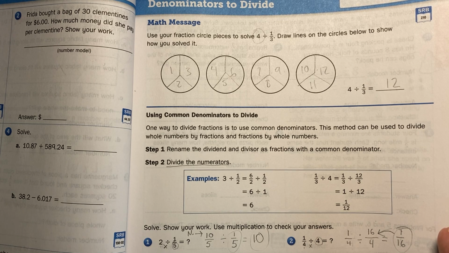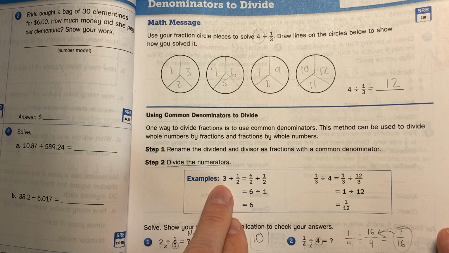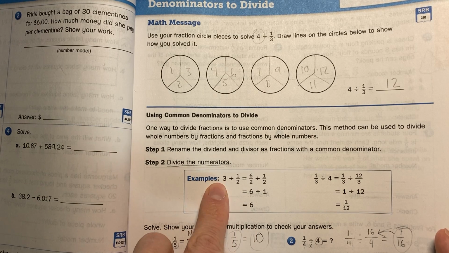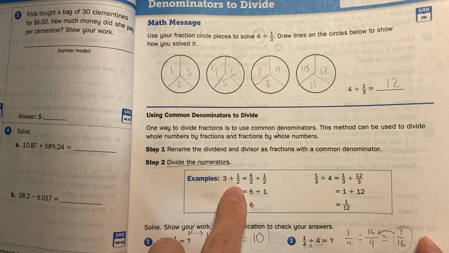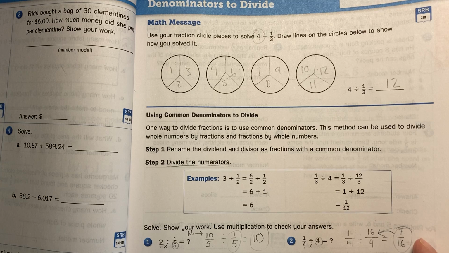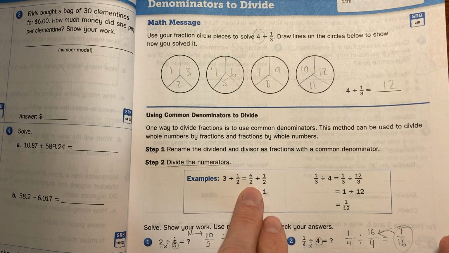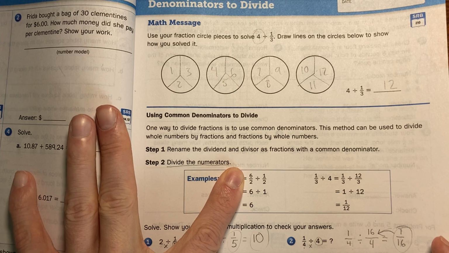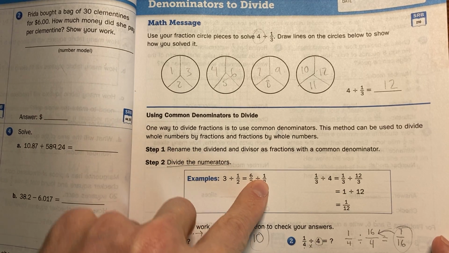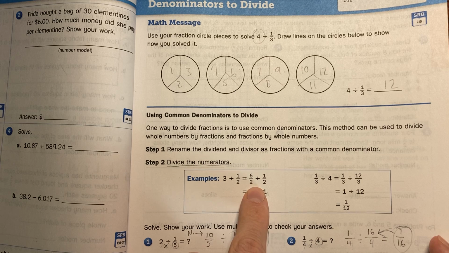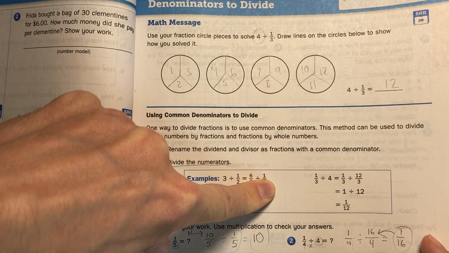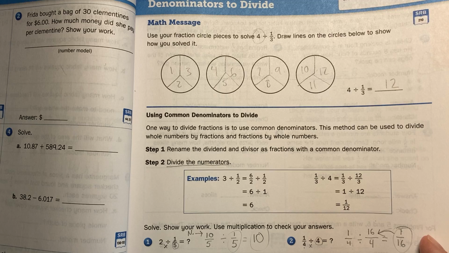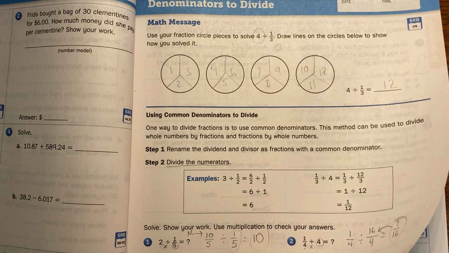In this case, with our whole number, you'll notice they turned the whole number into a fraction by multiplying by the denominator. So they got 3 times 2 equals 6/2. Then they end up with 6/2 divided by 1/2, and part 2 is just divide the numerators, which is 6 divided by 1, and that gave you your answer. So let's take those 2 steps and put them into action.